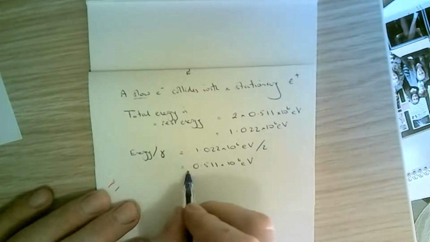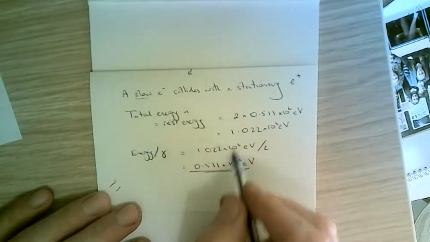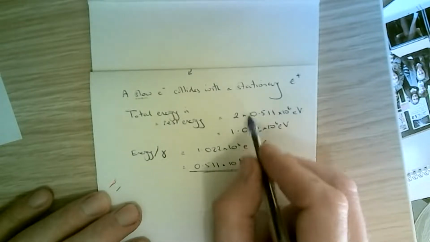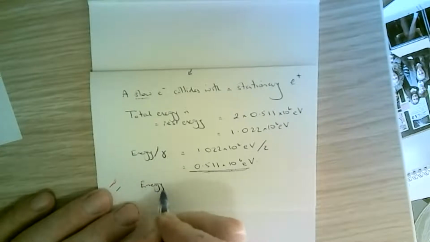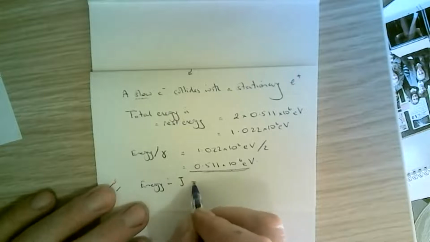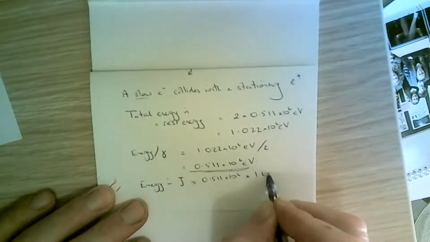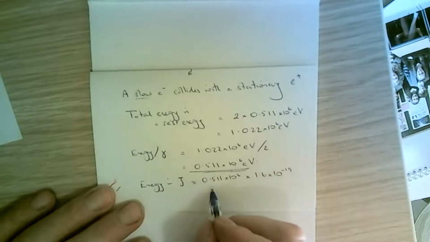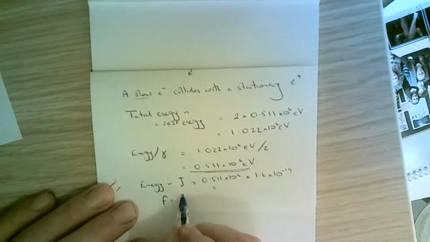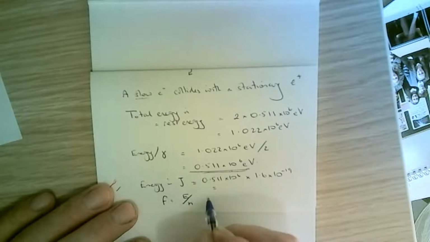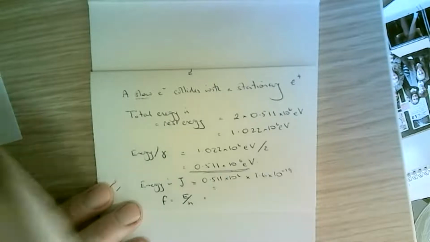So the first thing we have to do, so there would be a mark at this stage for calculating that, but we'd have to go through this process to get the mark. If we just gave that answer, we wouldn't get it. And then we'd have to say the energy in joules is equal to 0.511 times 10 to the 6 times 1.6 times 10 to the minus 19. And we'd have to get some answer for that. And then if we want the frequency, well, frequency equals energy divided by Planck's constant. So we'd put that number in, and then we'd put divided by Planck's constant.